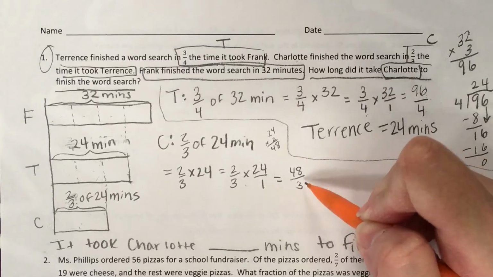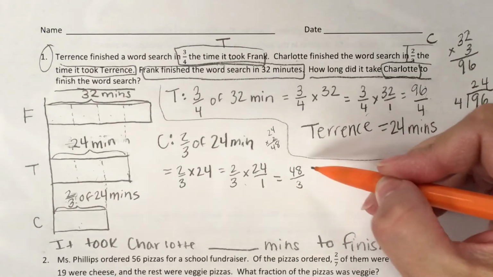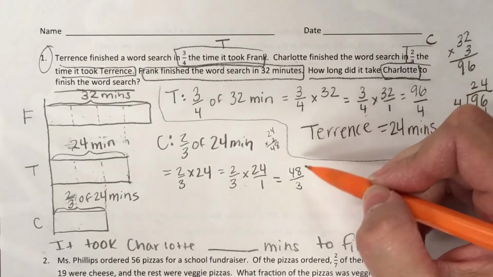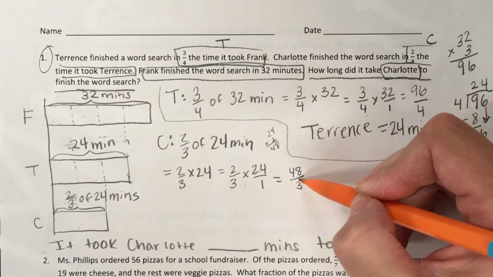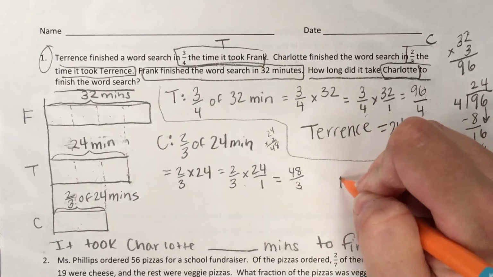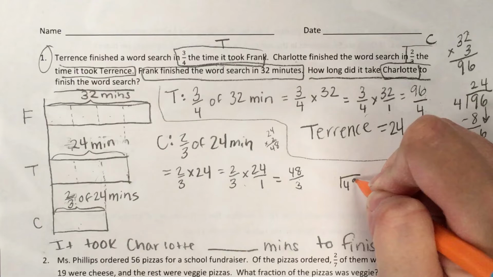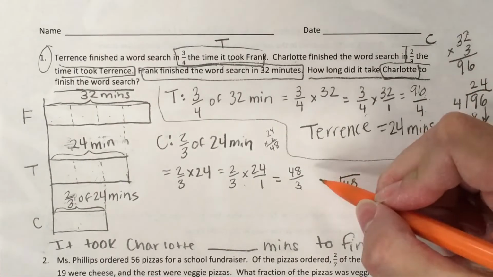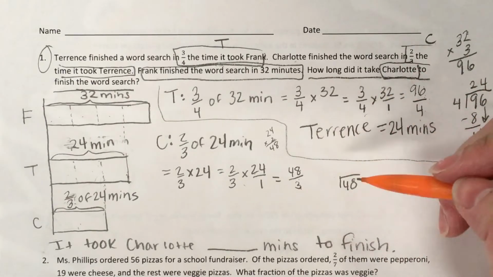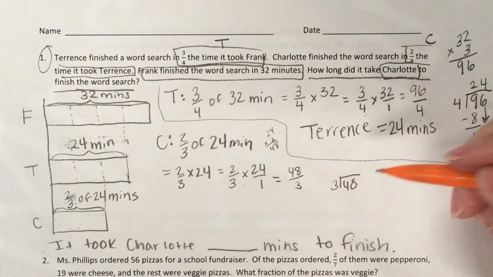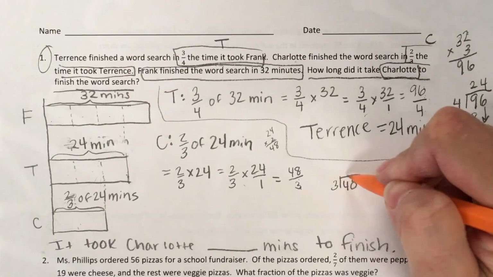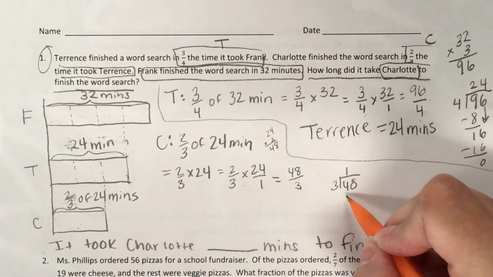48/3, well, we can't leave it that way. It's an improper fraction, but I know a fraction's an unfinished division problem. So I can do 48 divided by 3. The number on top is the number that goes in the box. That's called your dividend. And the number on the bottom, the denominator, becomes your divisor. So we have 48 divided by 3. 3 goes into 4 one time without going over.